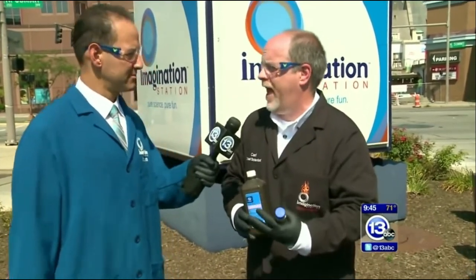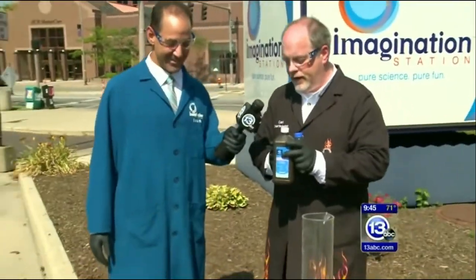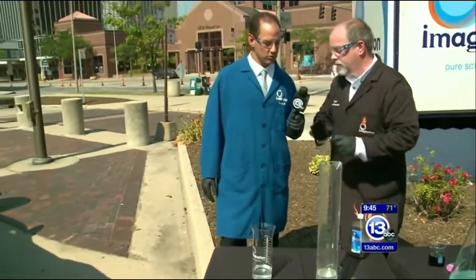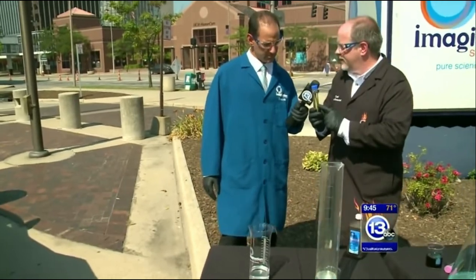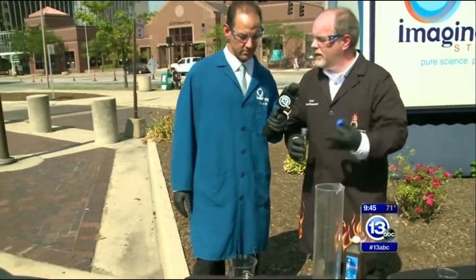Yeah, well, let me show you what happens here. So this is just a bigger scale version. This here is 3% hydrogen peroxide. What we're using over here is 35. Oh. So it's much more concentrated. I have a catalyst in here, sodium iodide, and we're going to pour that into the hydrogen peroxide just to see what happens. Okay? Sure. Because it should catalyze it and cause it to break down.